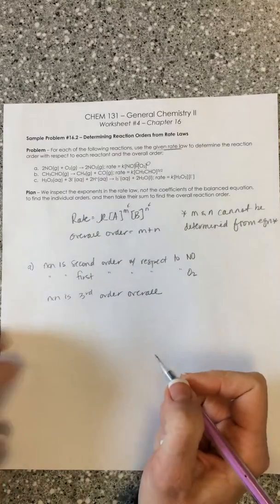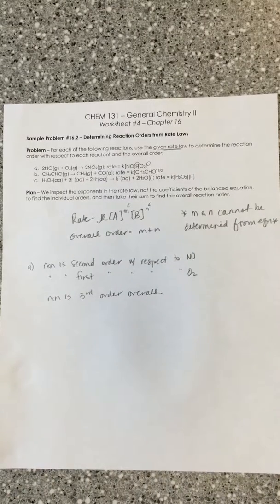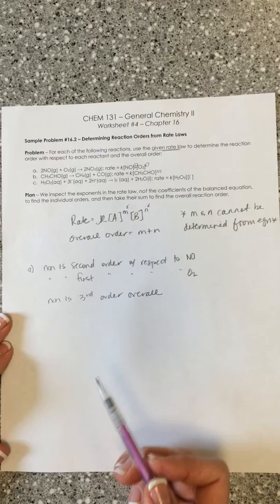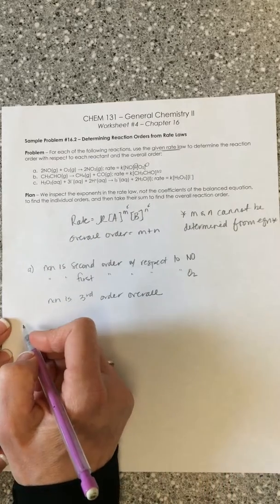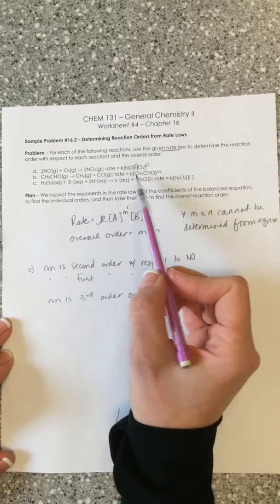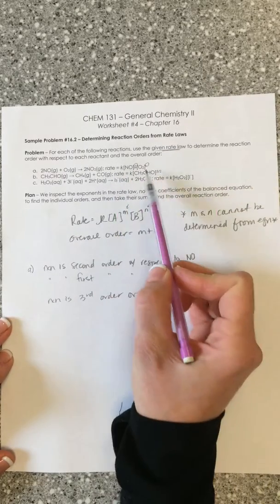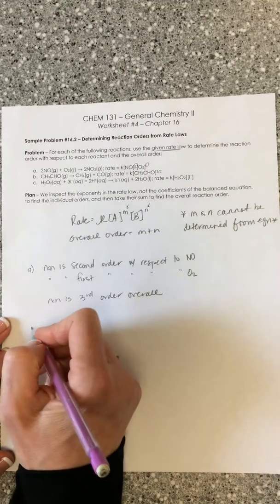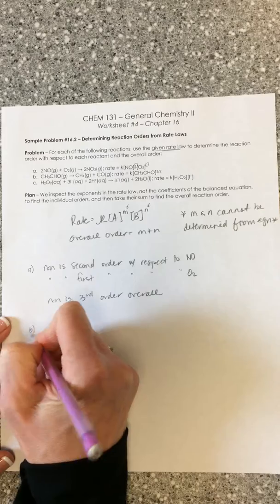overall. And we'll learn a little bit in our last lecture, lecture 4 in our chapter here on kinetics, about what it actually means to be first, second, or third order in terms of a reaction. So again, this problem is pretty straightforward. They give us the rate law, so all we have to do is look at the exponents here to determine what the reaction order is.